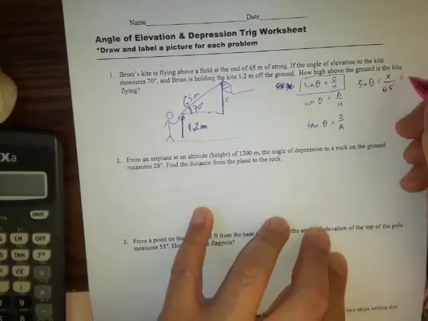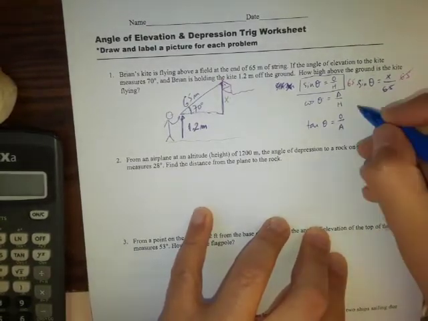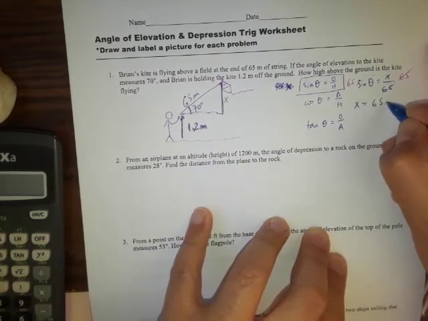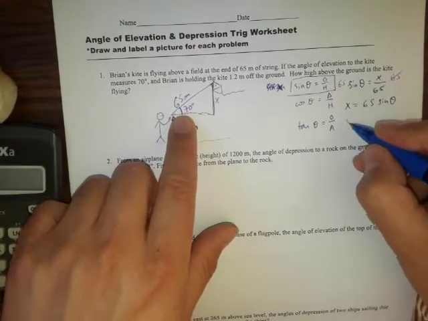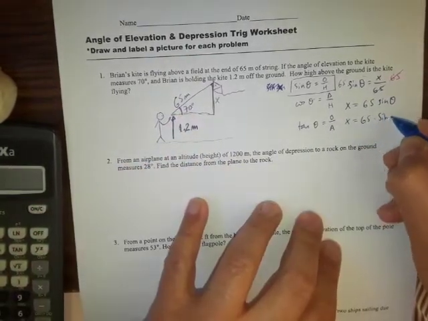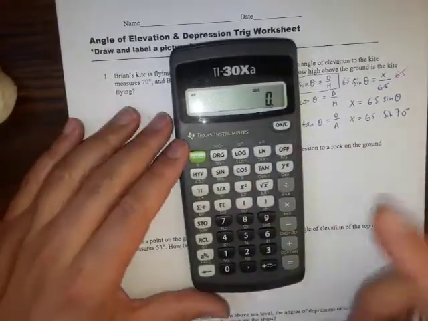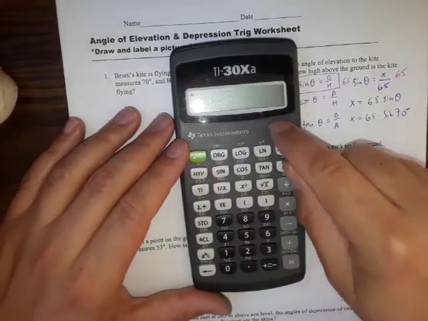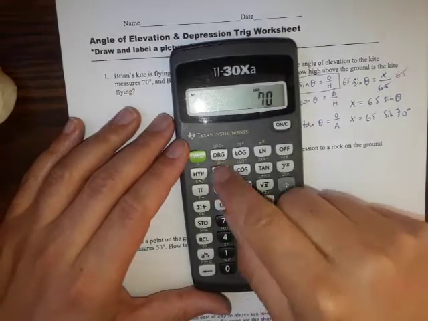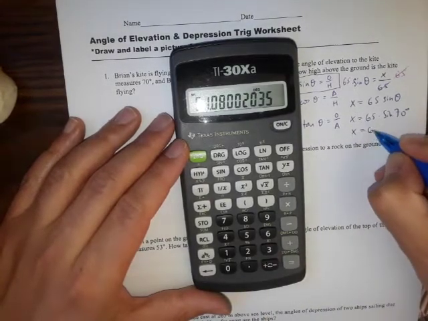How do we solve this? We multiply both sides of the equation by 65, so this cancels out. We have x equals 65 sine of theta, and theta is now 70, so x equals 65 times sine of 70 degrees. When we do this with the calculator, sine of 70 times 65 is 61. So x is going to be 61 meters.